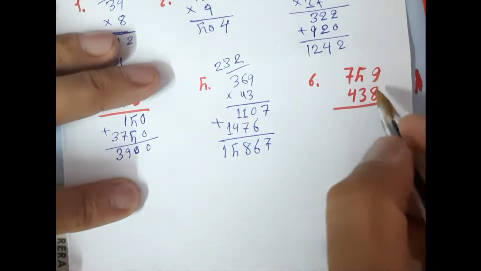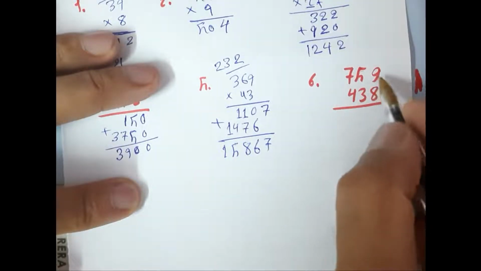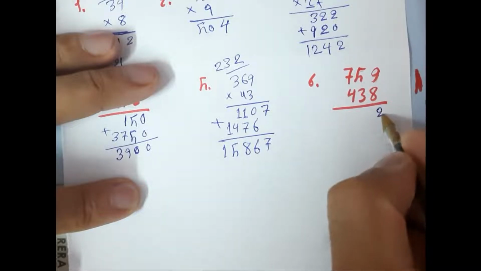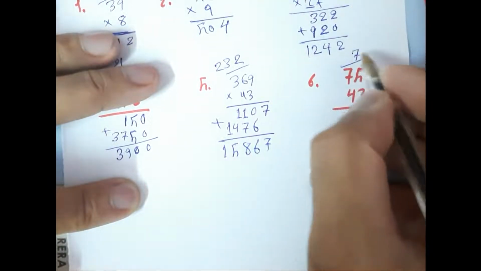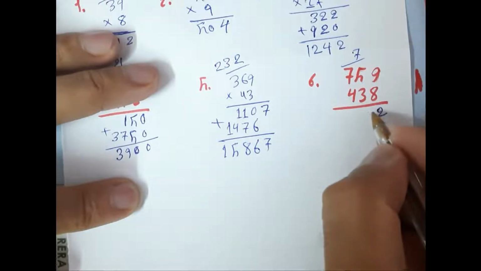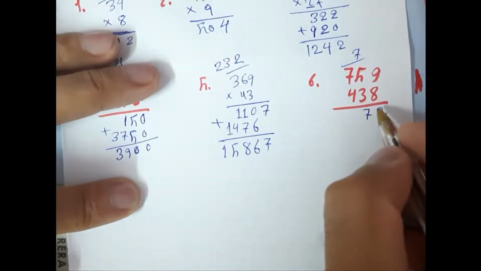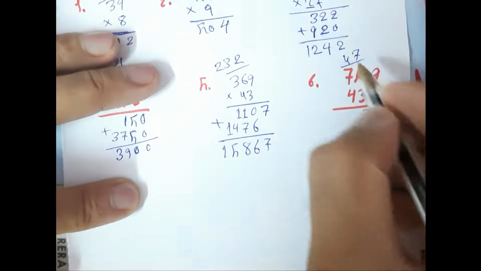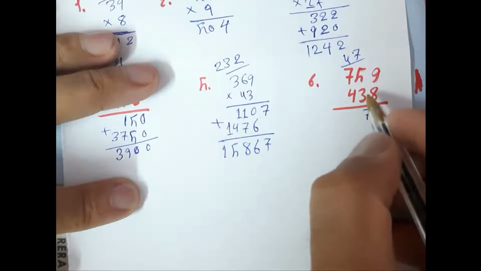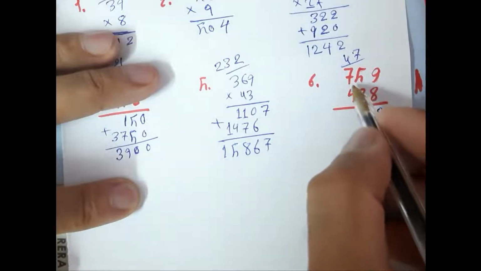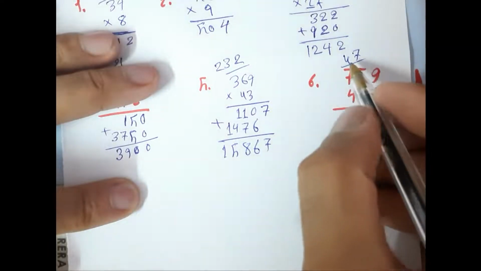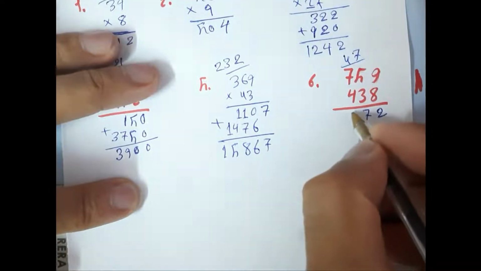Also the final number, 8 times 9, 72. We write 2, carry over the 7. 8 by 5, 40. 40 plus 7, 47. We write 7 and carry over the 4. 8 into 7, 56. 56 plus 4, 60.